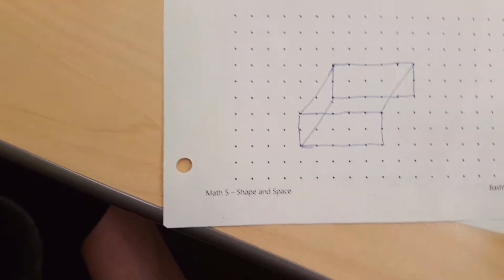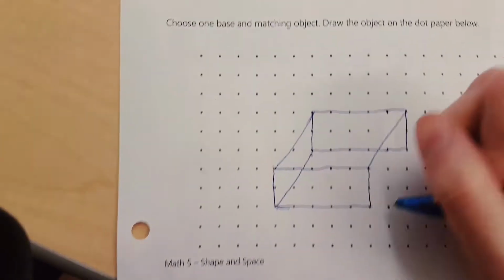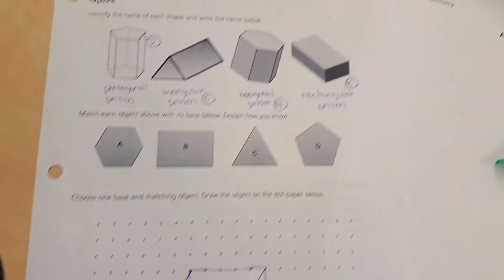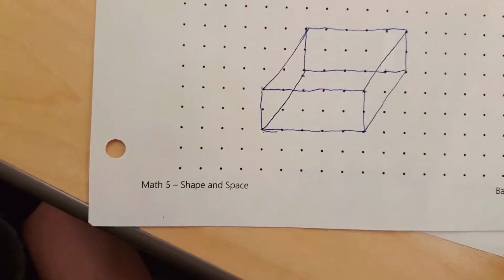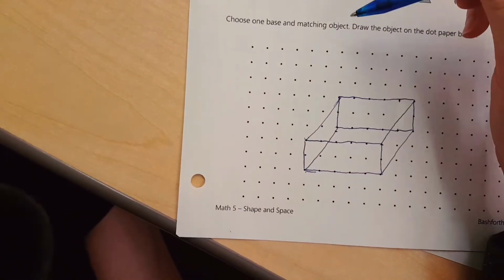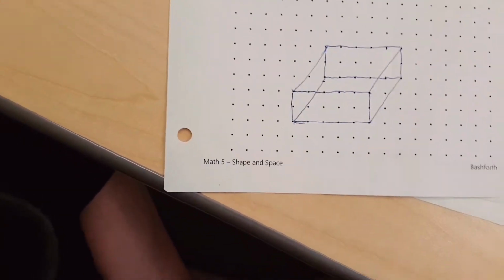That's also why we do math in pencil, but not when we make videos where you can't really see the pencil. Okay? Now it doesn't look exactly like that, but if we were to turn it on its side, it would look a little more like that. Either way, this is a rectangular prism.